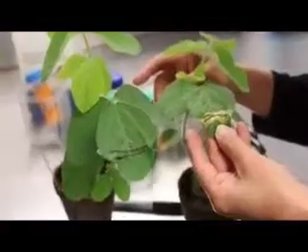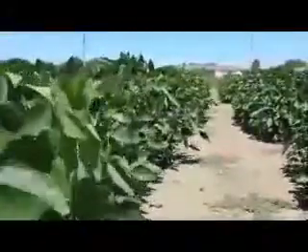This gene does not. What you see in the greenhouse is not necessarily what you see in field conditions. And field conditions is where you want to know what the plant is going to do.